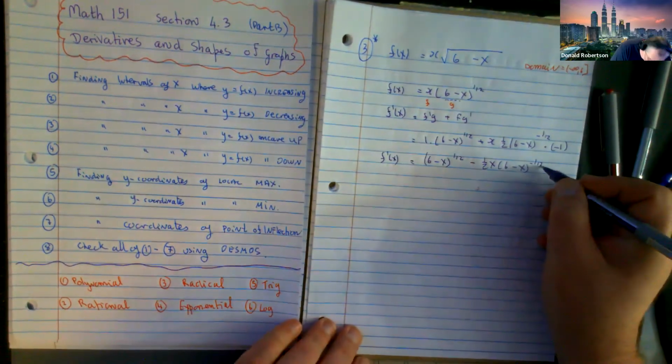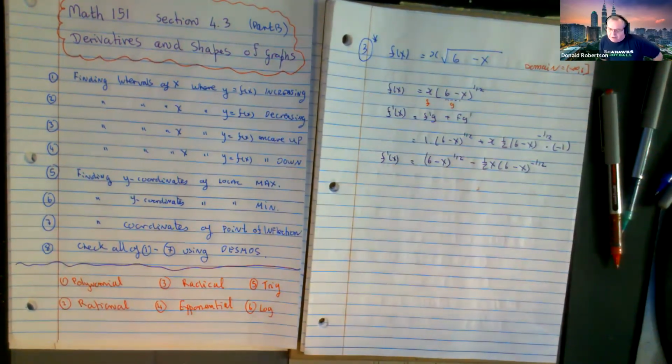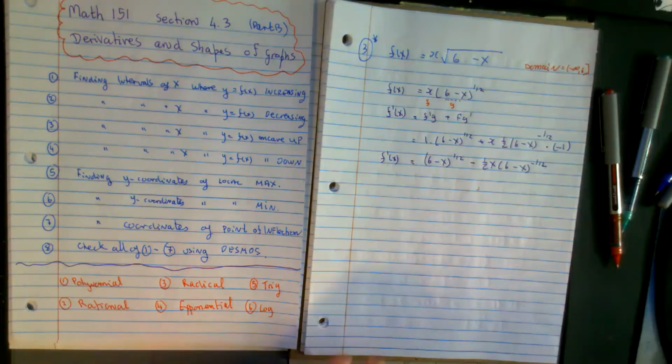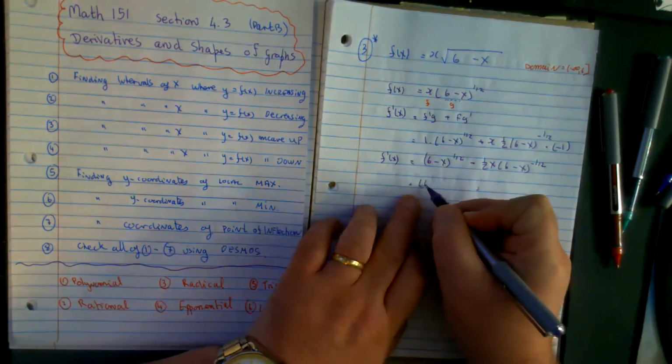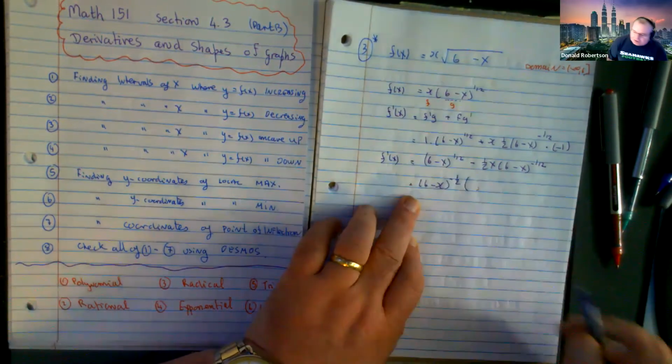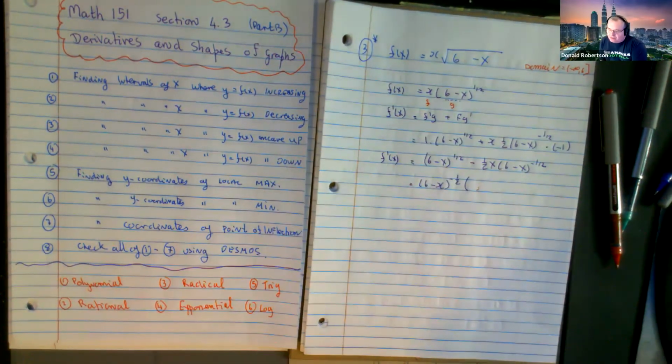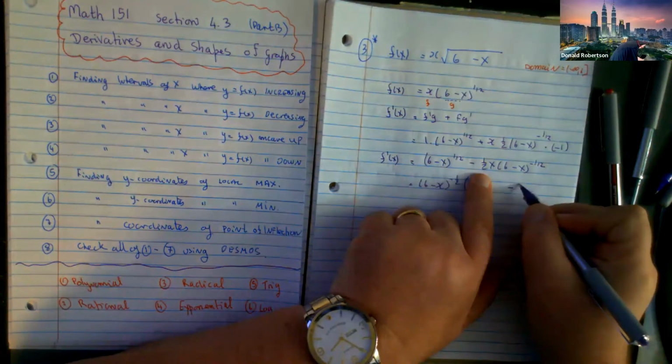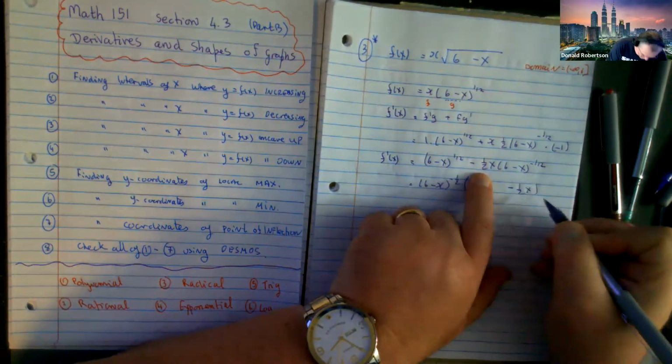Okay, I'm going to pause for a second. Pretty ugly answer. I need to make it look pretty. Factor the (6 minus x) to the negative 1/2. Is it getting a little bit more obvious once you've seen about 4 or 5 of these weird negative power common factors? If you take it out of here, you're going to get negative 1/2 x.